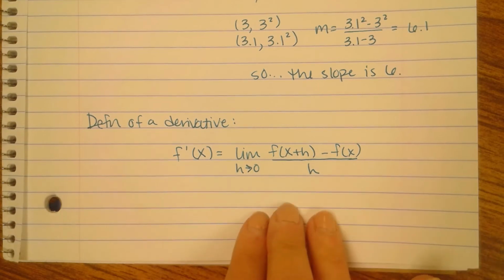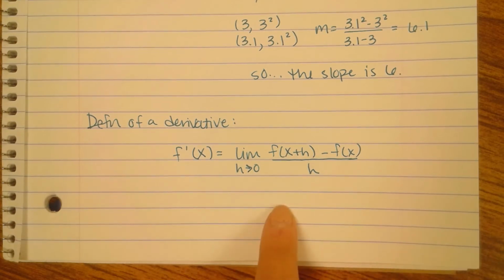So although this might look complicated, this is exactly derived from what the slope formula is, which is why we started talking about slope. So in calculus, every time we talk about slope, we should be thinking derivative at that point.